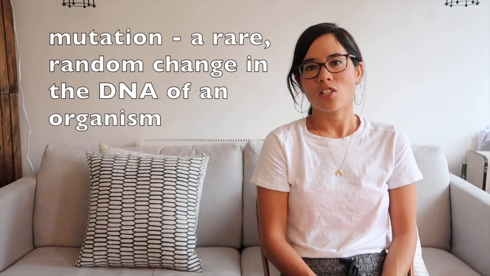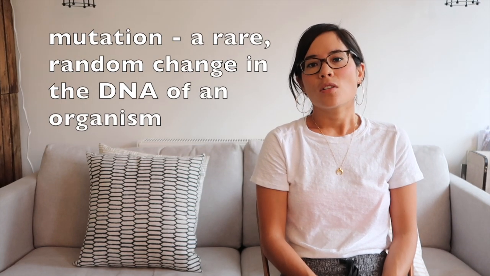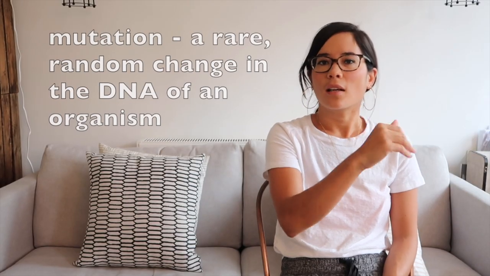You know the definition of a mutation, that's a random change in the DNA of an organism. So effectively those bases, we know that they occur in a certain order within DNA. A mutation will cause a change to those bases. So first of all, it could just be a straight substitution. It could be a deletion, so a whole base could just be taken out.